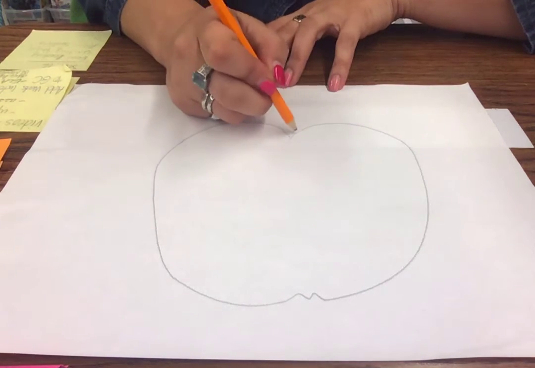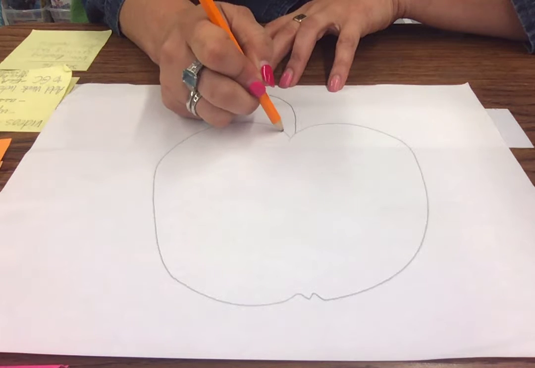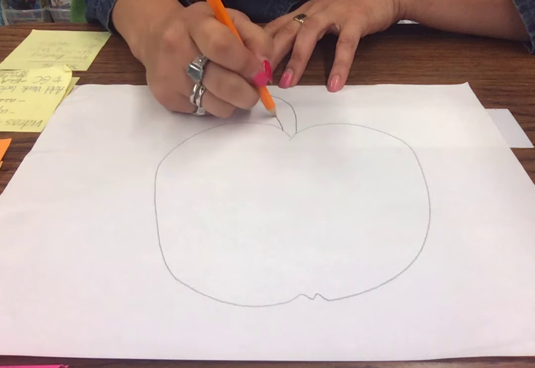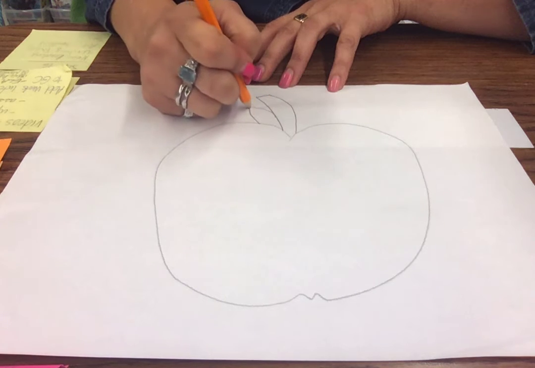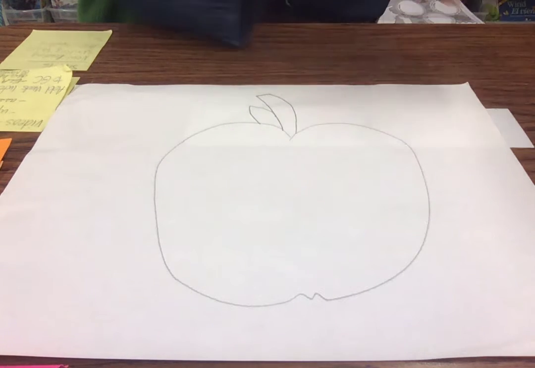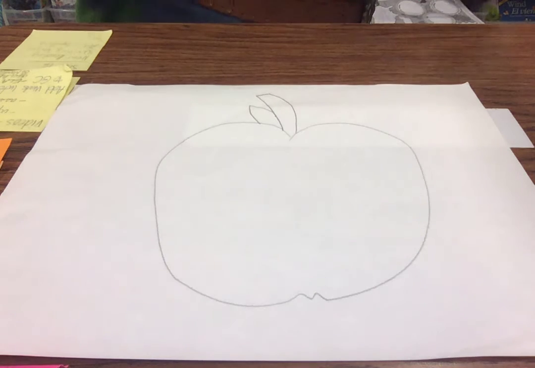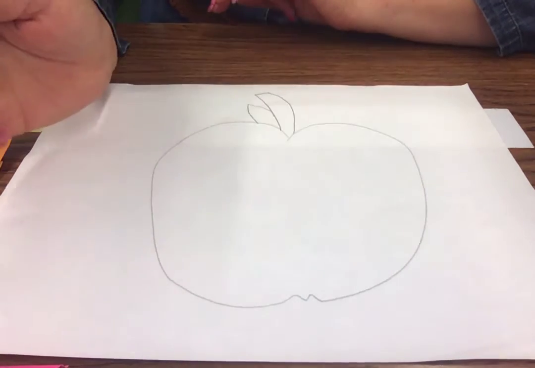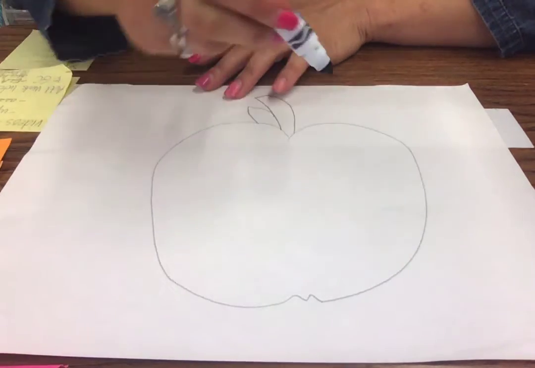And so the other thing I'm going to do is put a stem on here, and I'll make a little leaf. So the stem and the leaf, we're going to make the usual colors, but everything else is going to be different. So again, you can pause this video anytime you need to.